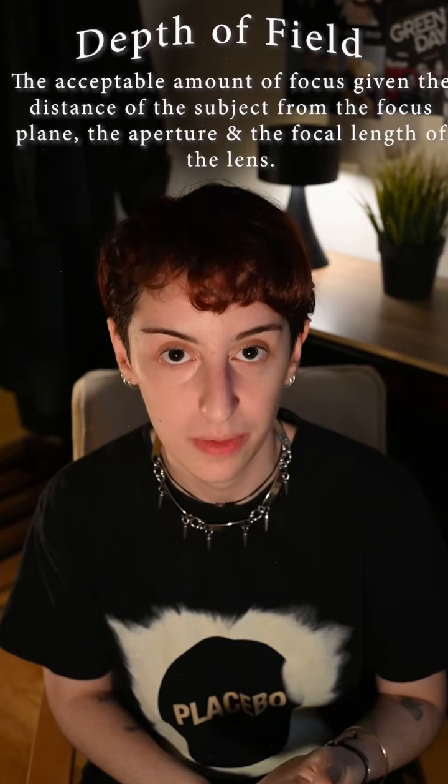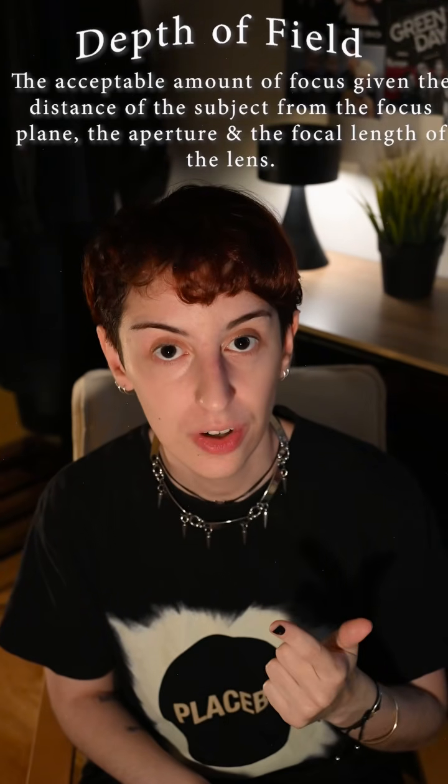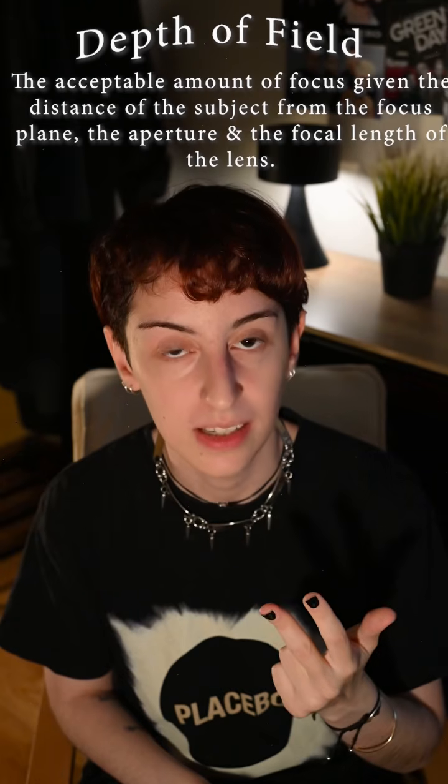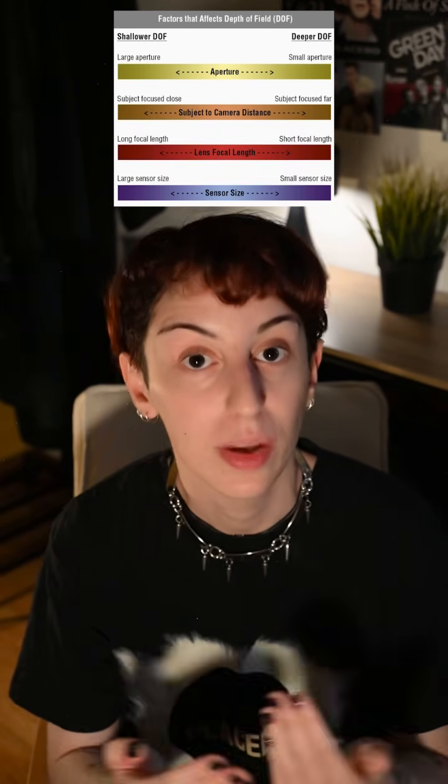It goes as follows. Depth of field is the acceptable amount of focus given the distance of the subject from the focus plane, the aperture, and the focal length of the lens. So these three factors combined will give us a separate depth of field. What does this actually mean though?